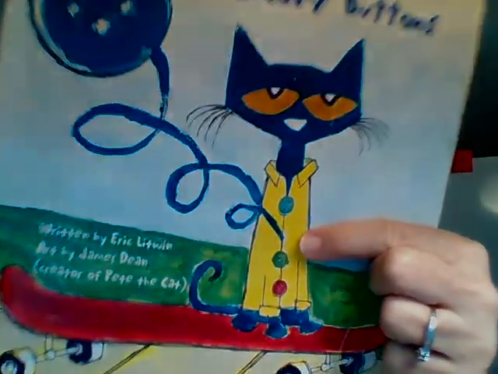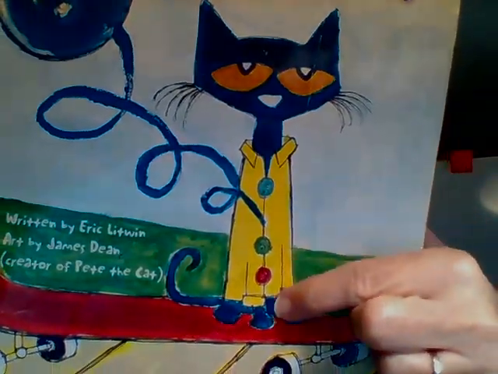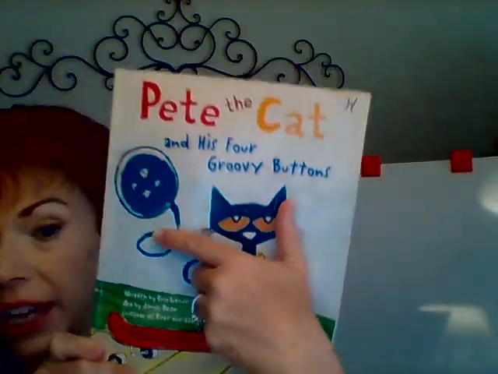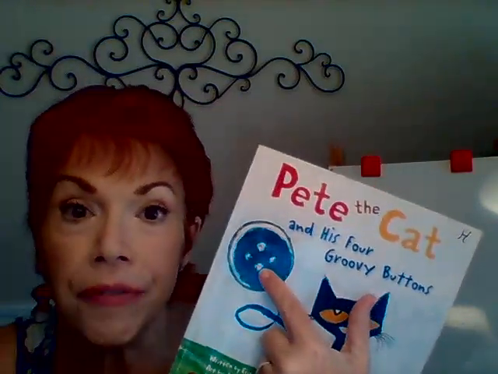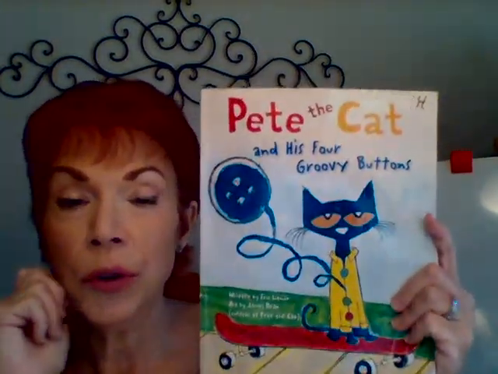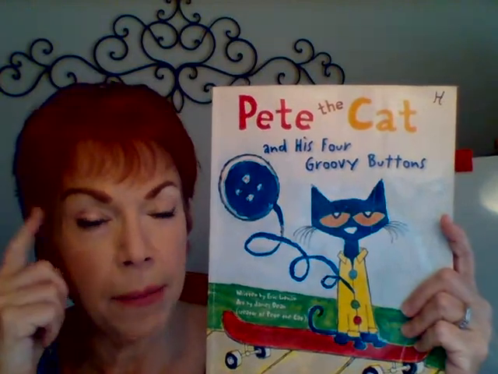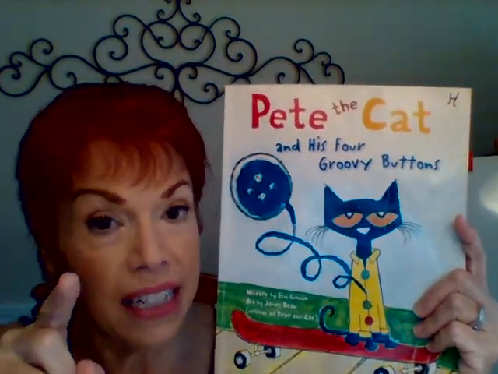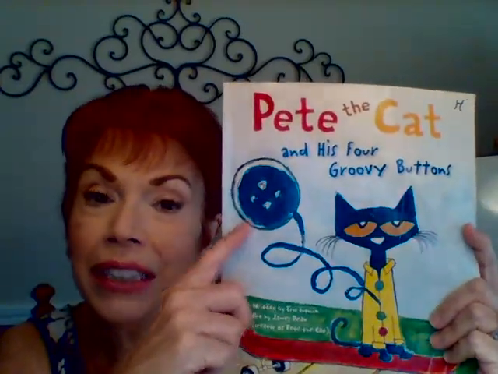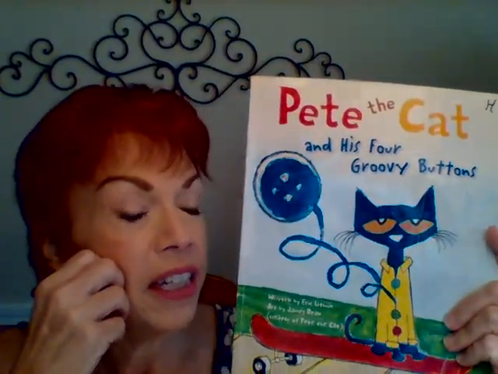Look at the front cover. Do you see the buttons here on his shirt? And look, whoa, they pop off. His buttons pop off. So in this story, Miss Hilaire wants you to think about how many buttons does he have? And when one pops off, boing, boing, boing, how many are left?